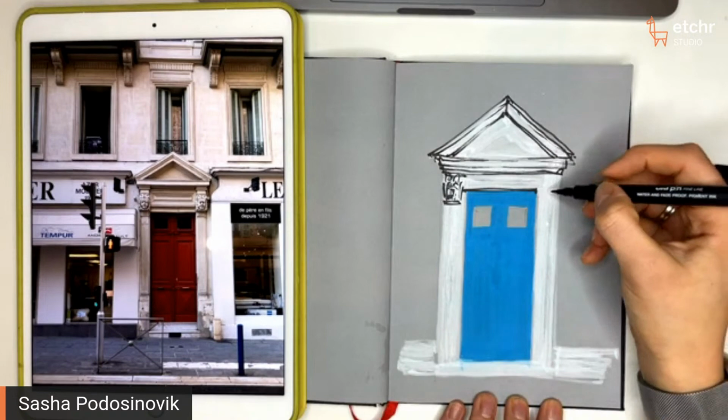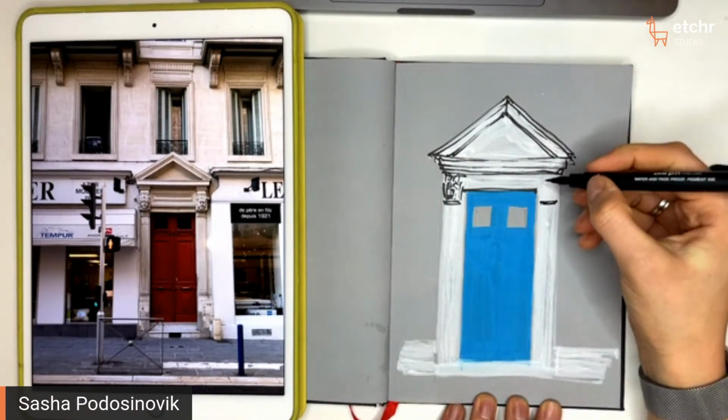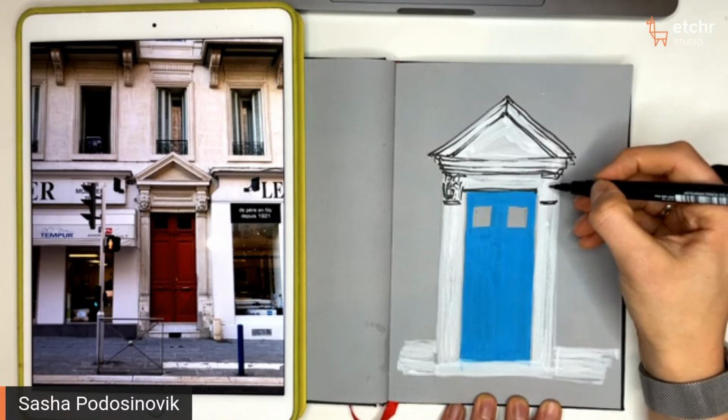This is just like fit that for urban sketchers, right? Pretty fast strokes? Yeah, sure.